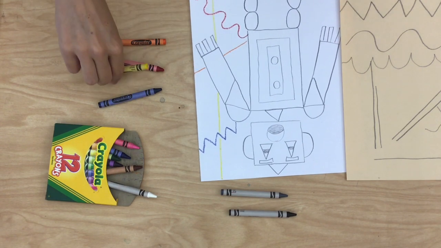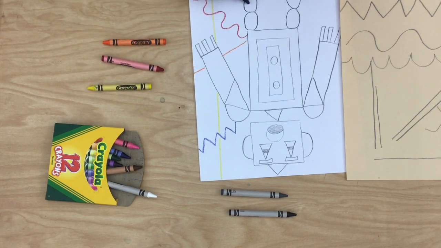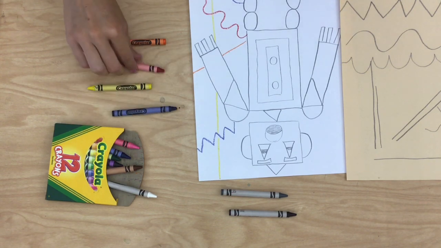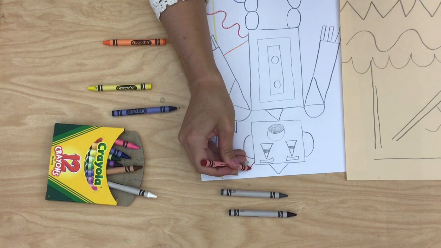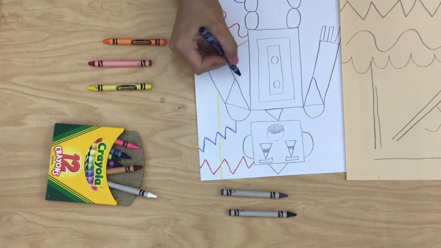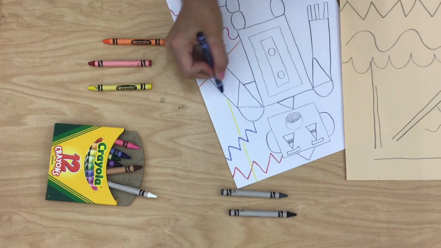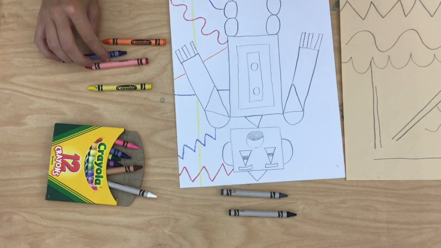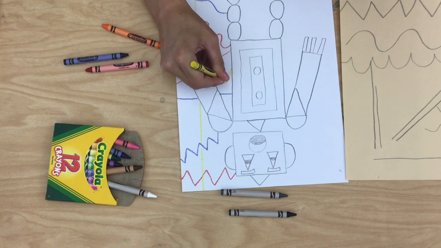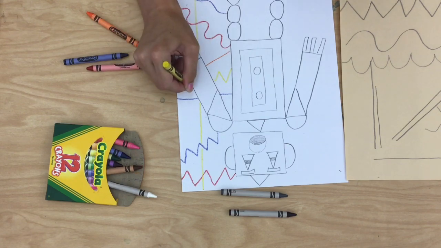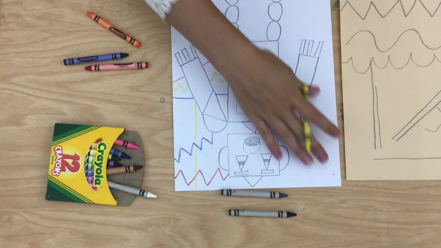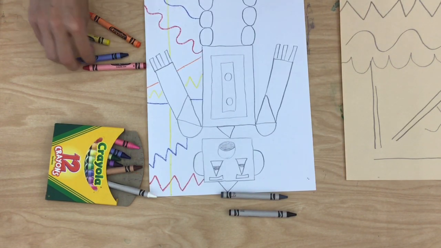Notice I'm trying really hard not to get my lines on top of my robot. I'm trying to stay away from the inside of my robot so that I don't accidentally get color on top of him. When you're drawing your lines, I want you to create at least 5 zigzags, 5 curved, and 5 straight lines. You could do straight verticals, straight diagonals, or straight horizontal lines. But your goal is to fill up all the space in your artwork.